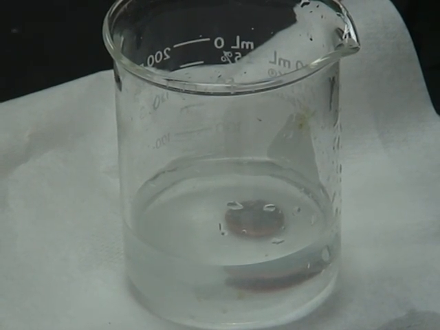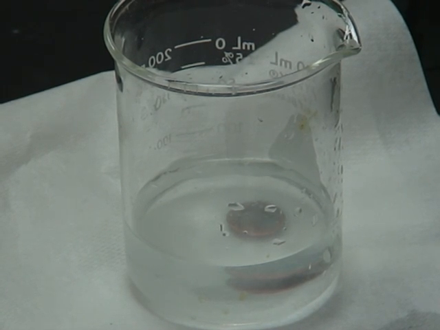Now I added some more salt and some more vinegar. And so we have peroxide, salt, vinegar, and a penny. And I don't know if you can see it clearly, but there are bubbles coming off that penny now.